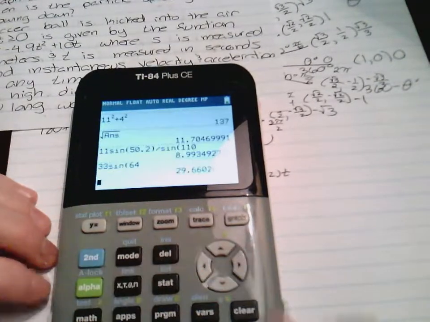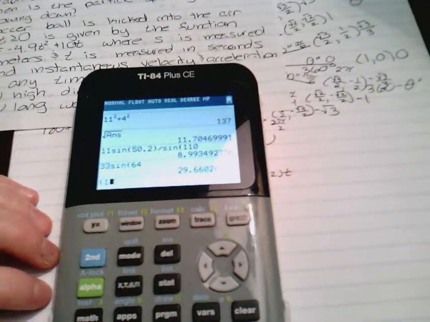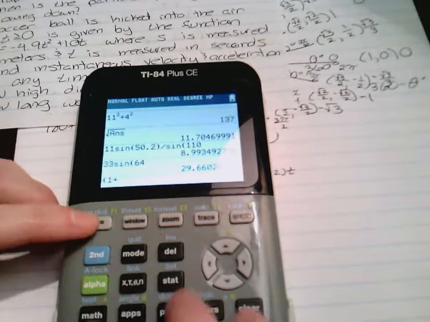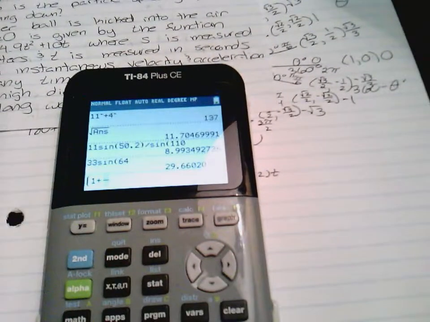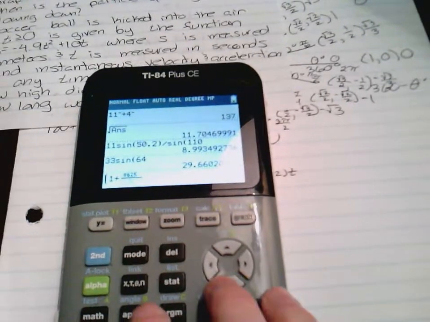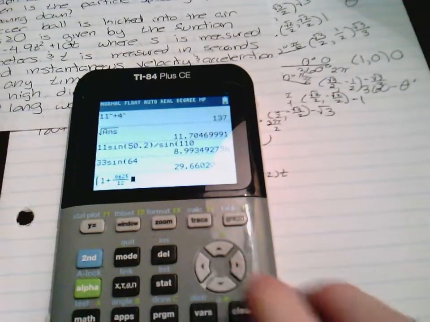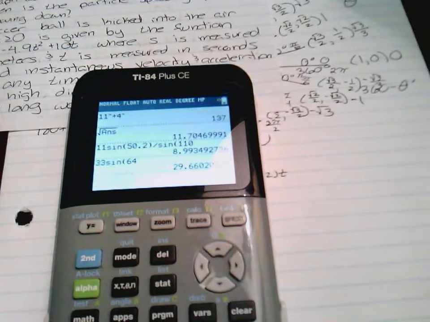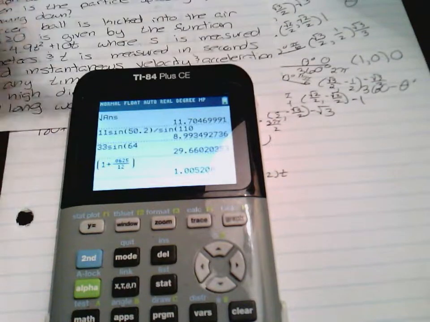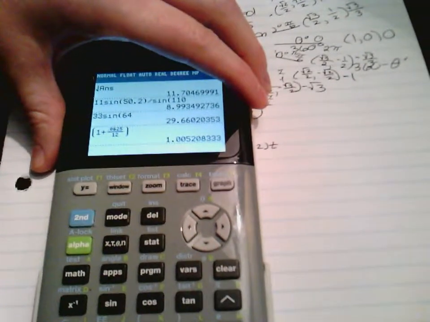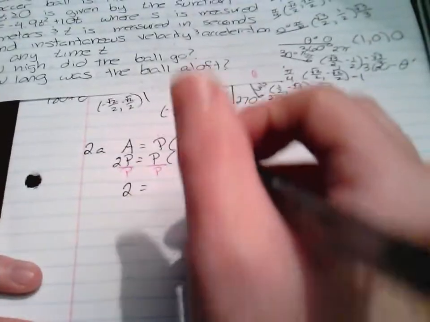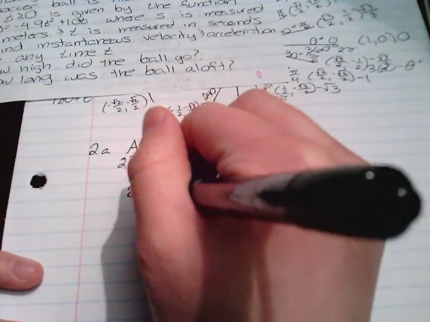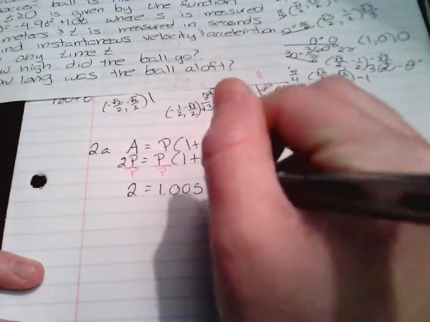Okay, so you have 1 plus 0.0625 over 12. That's 1.00520. Do not get rid of that, because do not round on these. Just keep it there. Hold tight. I'm just going to round it on my paper to 1.005 to the 12t.